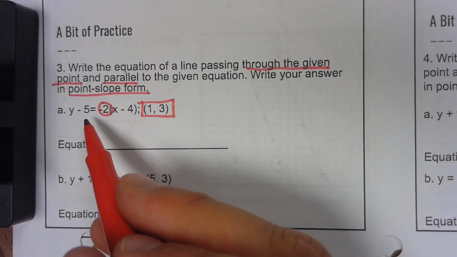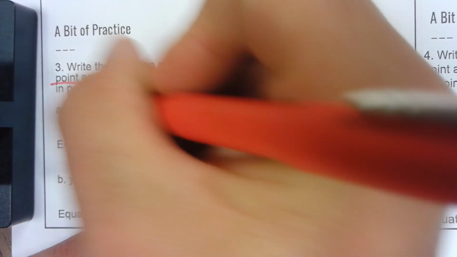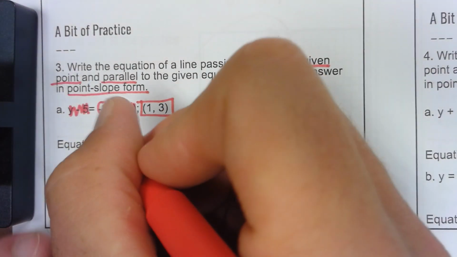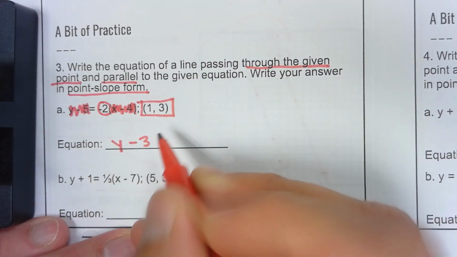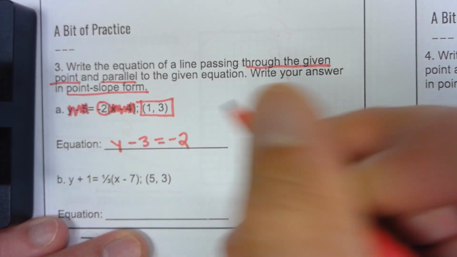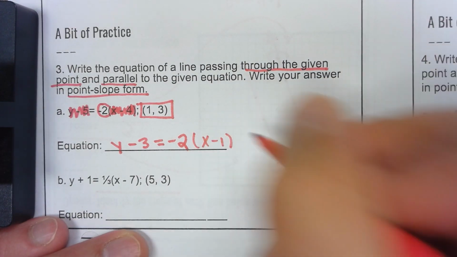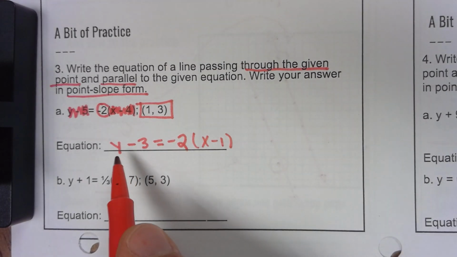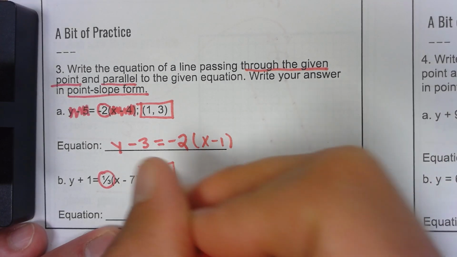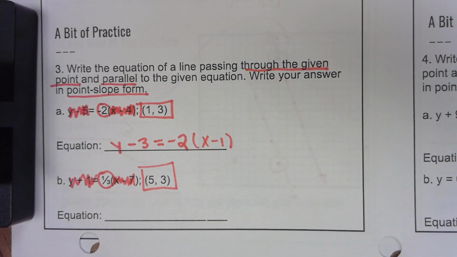So for my new equation in part A, I'm going to use the same slope from the equation I'm given. I don't care about anything else in here. This new slope needs to be -2, and it needs to pass through (1, 3). So that's y minus 3, y minus that y-coordinate, equals this new slope, which is the exact same slope we started with, times x minus 1. Okay, so we take the same slope from the equation we're given, and we just make sure it passes through the given point. In the equation, I do not care about anything else except for that slope.